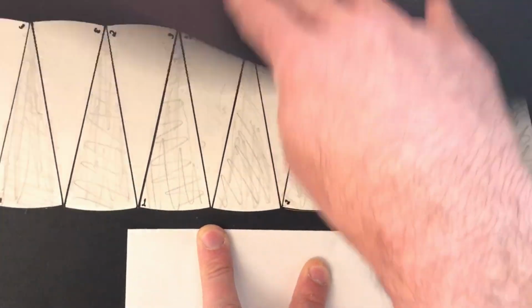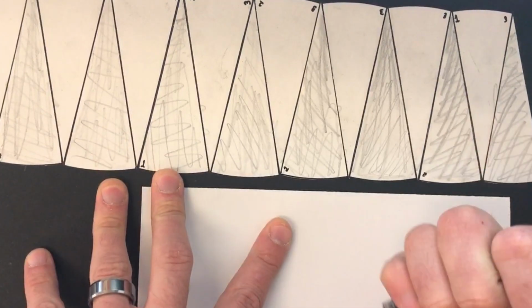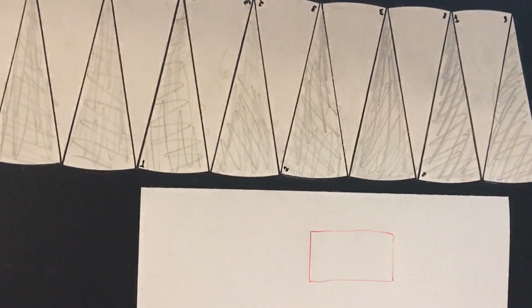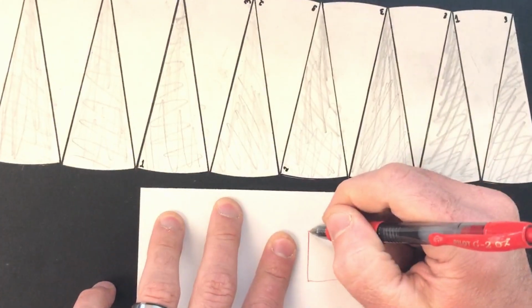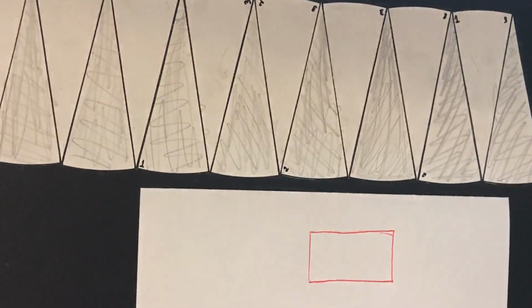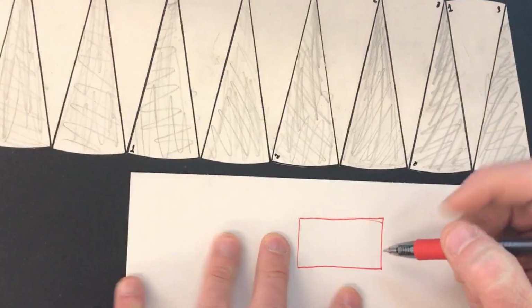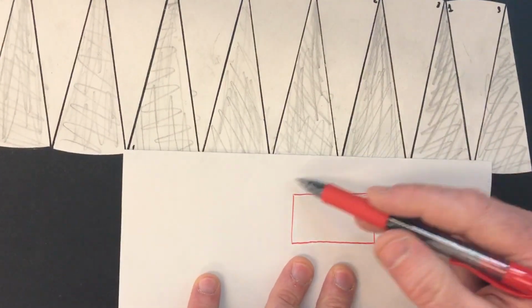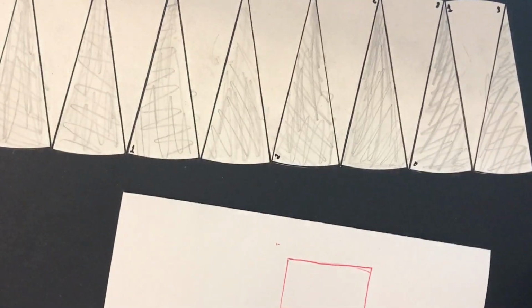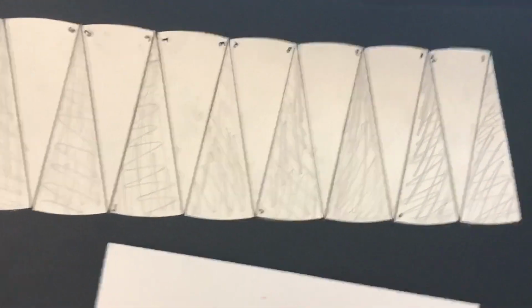Let me try to get this in a better shape here. So what we're doing is we are converting that circle into a rectangle. Now, let's think about, well, first of all, we've talked about this. How do you find the area of a rectangle? It's just length times width, right? So let's talk about finding the area of this rectangle that was originally a circle. So let's talk about its length and width.